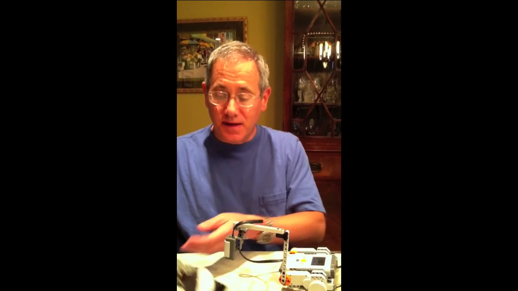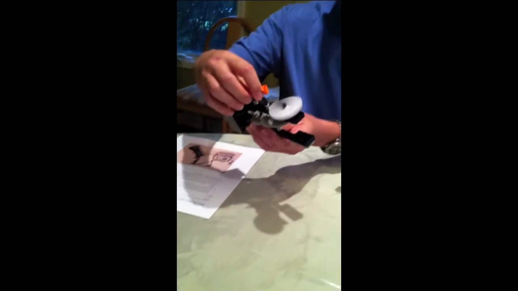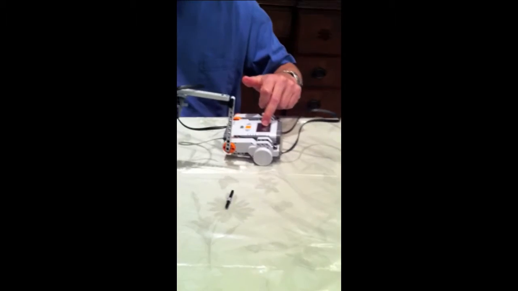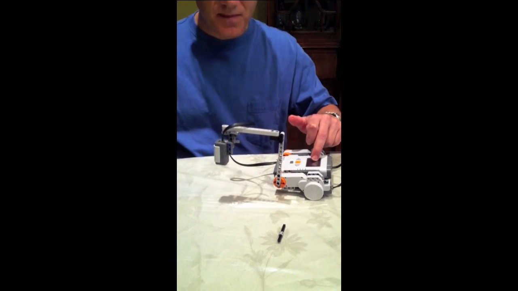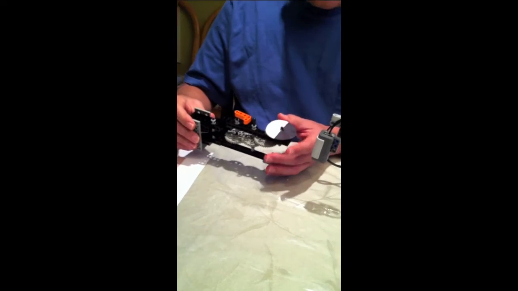Now, what I'm going to want the students to do is to figure out a way to get the information from this gear computer over here into the LEGO Mindstorms NXT processor. One way to do it is to build an encoder. Here's an example of an encoder.